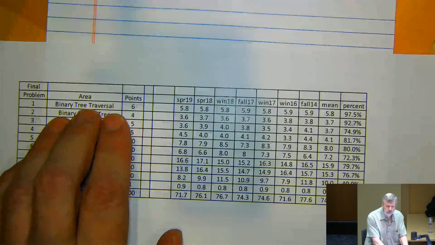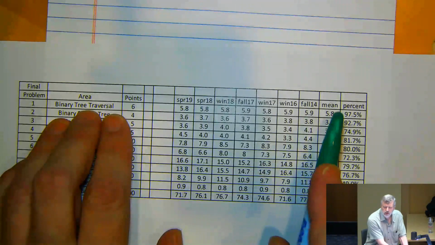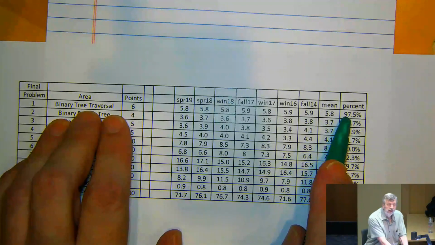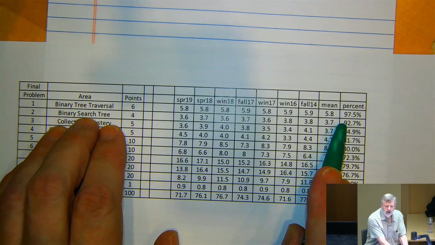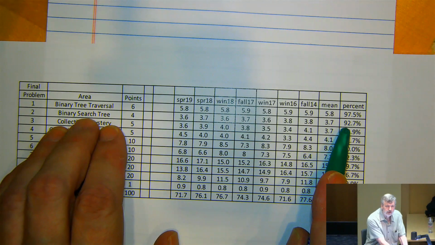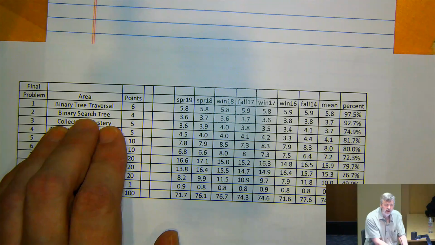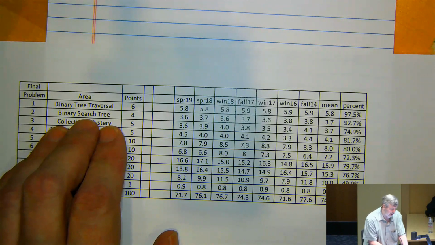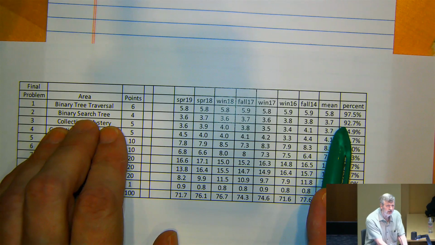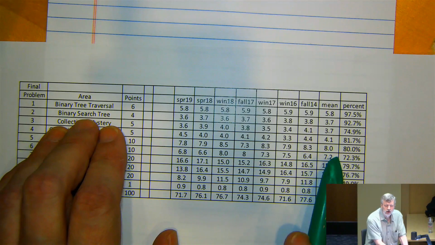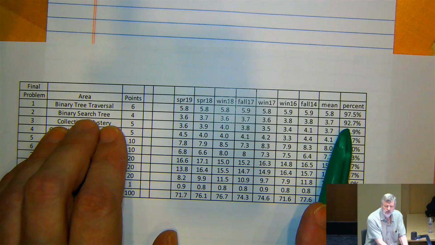For the binary tree traversal, you can see scores are high, which is good. The sailboat approach is perfectly fine for doing the traversal. For the binary search tree, we give you a set of words or names and ask you to show us the binary search tree that you would get by adding them in that order. I think people are pretty good at this. You probably don't need a lot of practice, but if you wanted to, in the binary search tree lecture, you can download my little tree.jar program that lets you practice this.